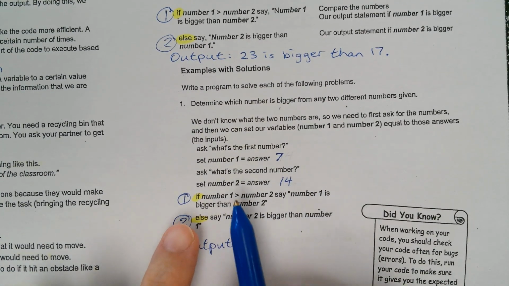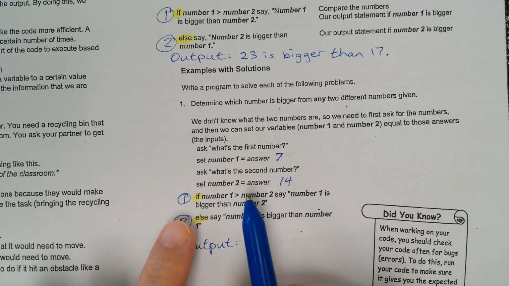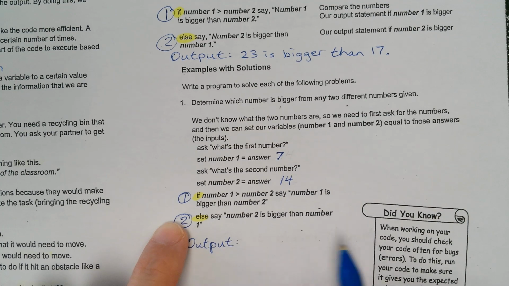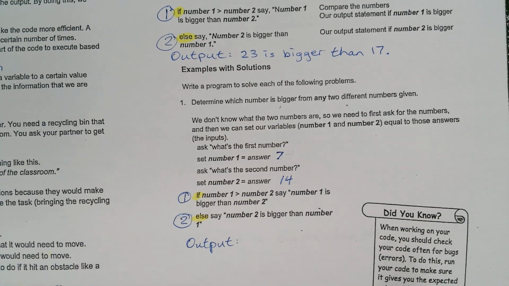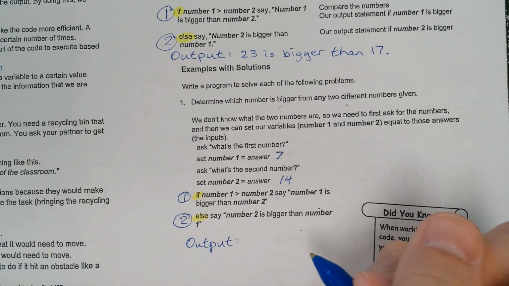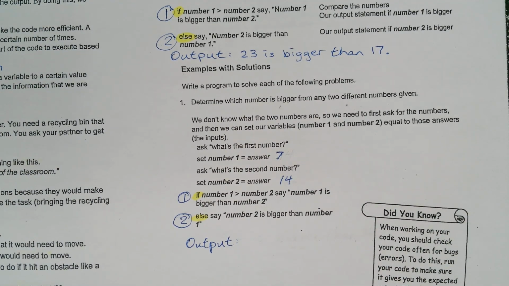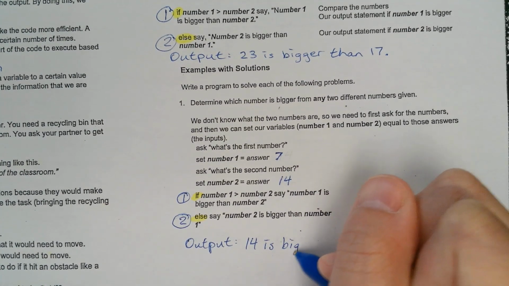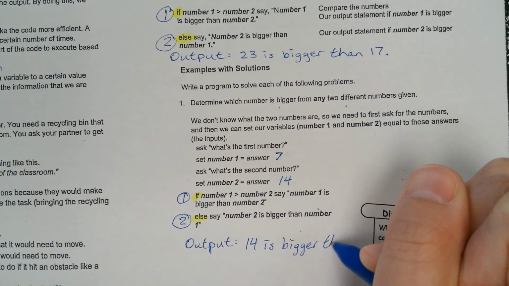It will go through 2 because 1 is not greater than 2. That means it has to go through this. So what would my sentence be? Yep. Number 2 is bigger than number 1. Those are variables. I have values. 14 is bigger than 7.